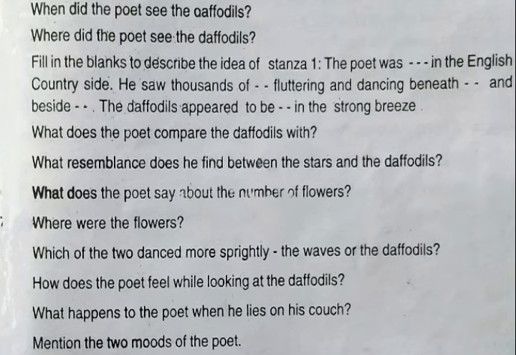When did the poet see the daffodils? That means when did stands for the past tense. The answer must be in that same tense. The answer will be: when the poet was wandering like a lonely cloud, he saw a host of golden daffodils. I want to repeat it once again. When the poet was wandering like a lonely cloud, he saw a crowd of golden daffodils. Understood? This is one of the famous styles of writing an answer.